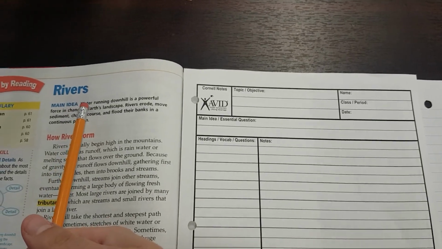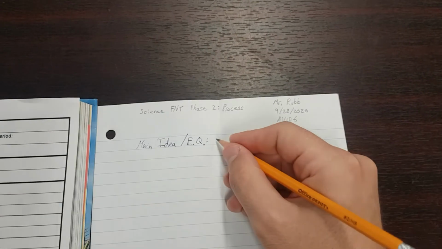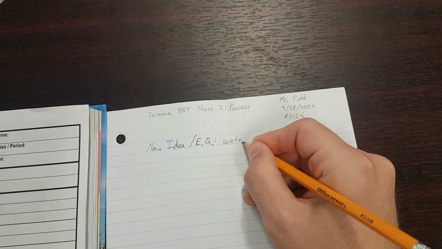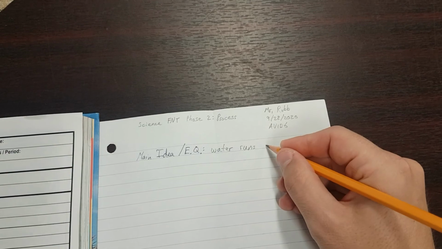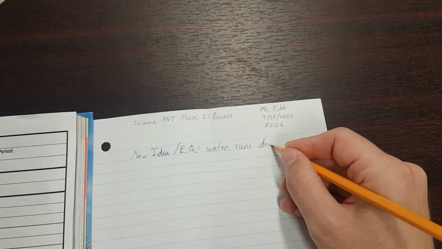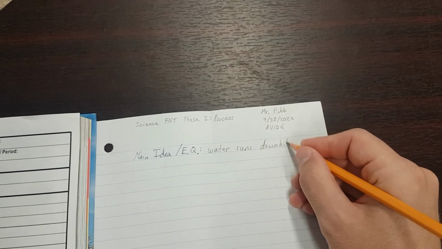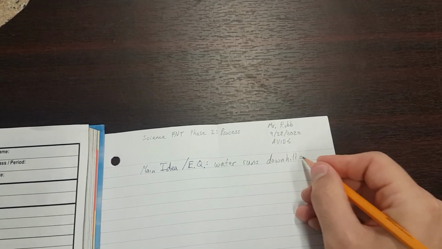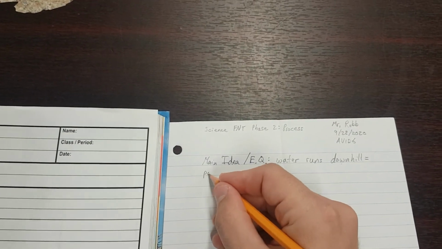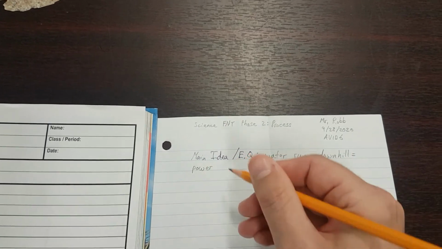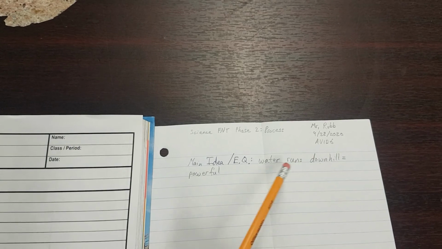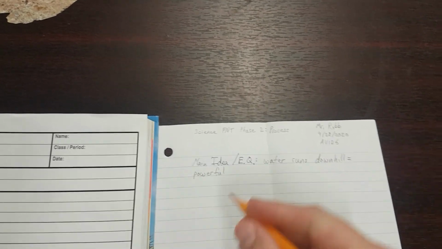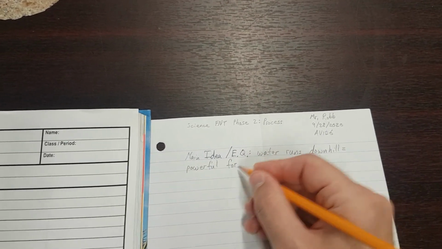We're going to do it in notes style. Let's see. Water running downhill. Water, WATER. Runs, RUNS. Water runs downhill, DOWNHILL. Equals powerful, POWER for power, FUL for full, powerful. Water runs downhill equals powerful force, FORCE.